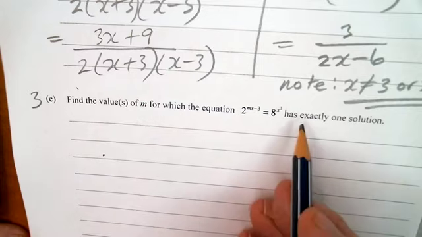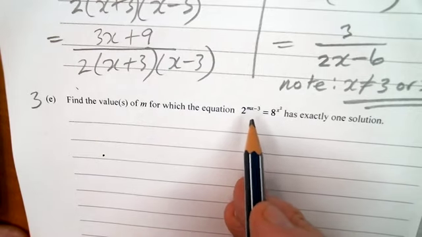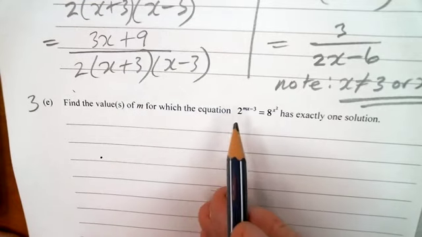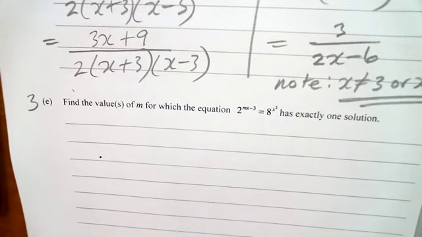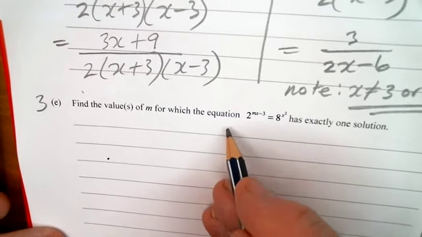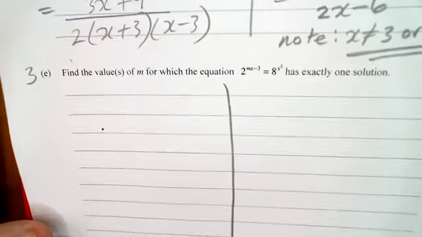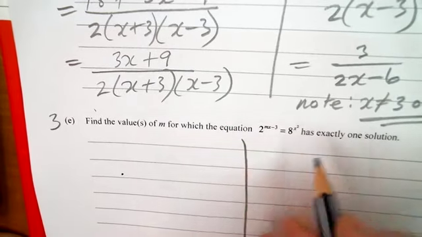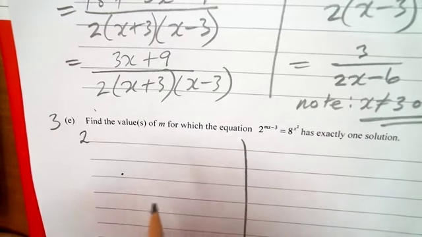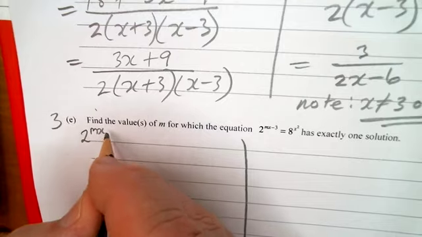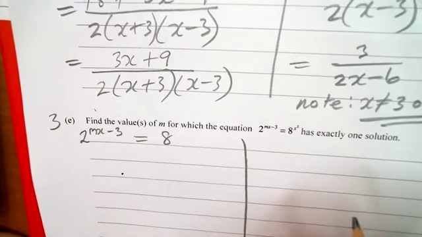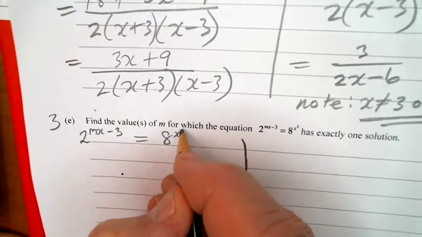So we've got this equation here, and it says it's got exactly one solution, and we've got to find the values of m which make that true. So not a tricky thing to do, although it's got a couple of steps, I think. I'm just going to put a line down the middle because I can see I'm going to have to do slightly more than the average to do this. So I'm going to restate the question. So it's going to be 2 to the mx minus 3 is equal to 8 to the power of x squared.